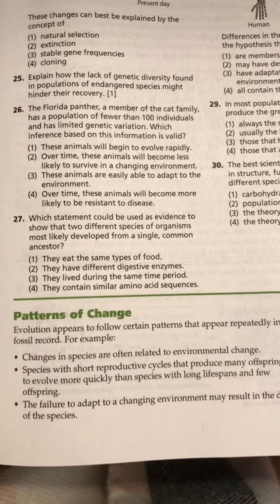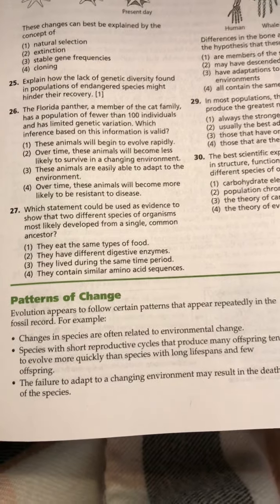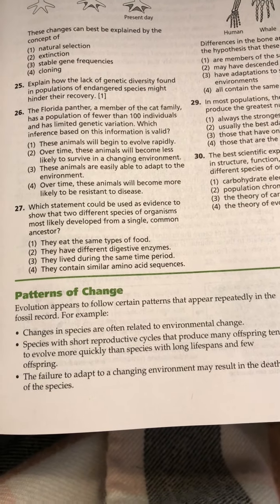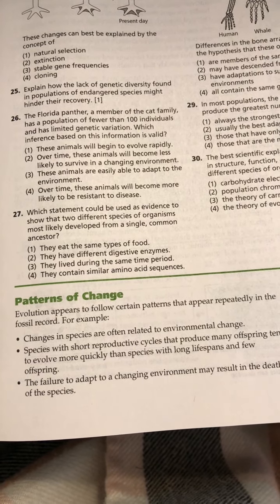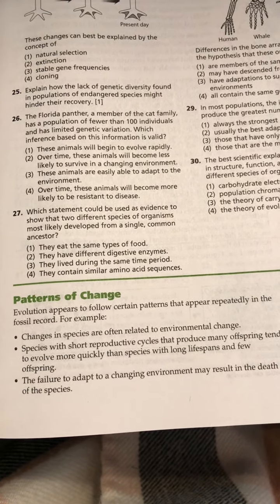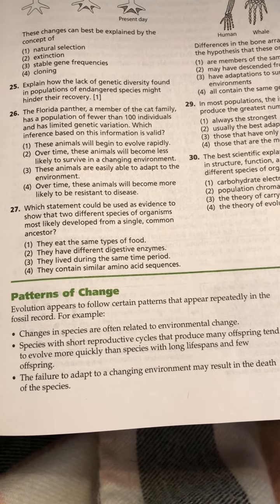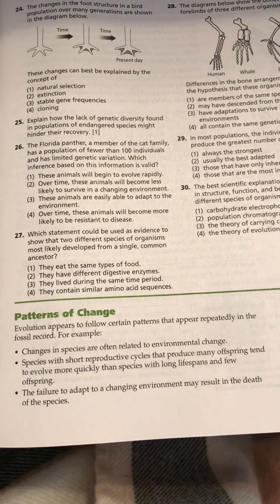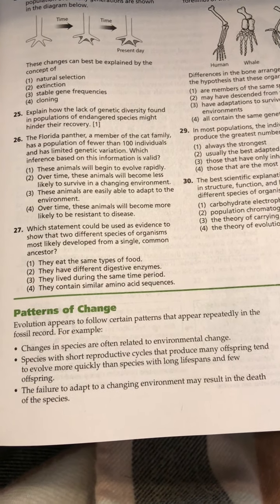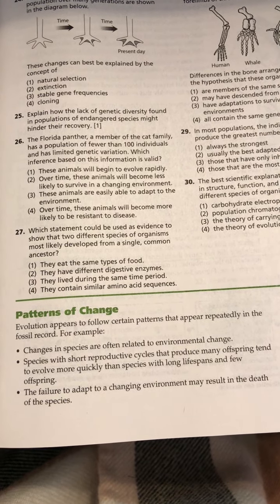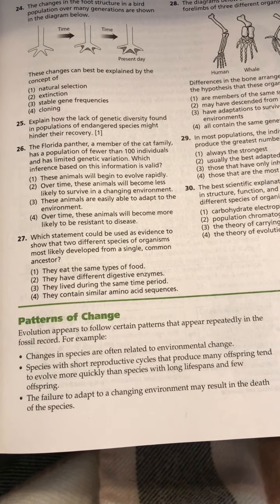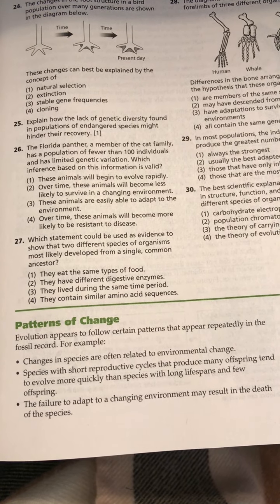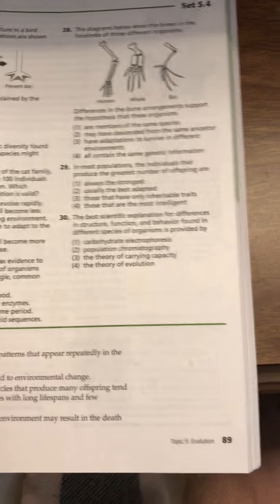Patterns of change. Evolution appears to follow certain patterns that appear repeatedly in the fossil record. For example, changes in species are often related to environmental change. Species with short reproductive cycles that produce many offspring tend to evolve more quickly than species with long lifespans and few offspring. The failure to adapt to a changing environment may result in the death of the species.